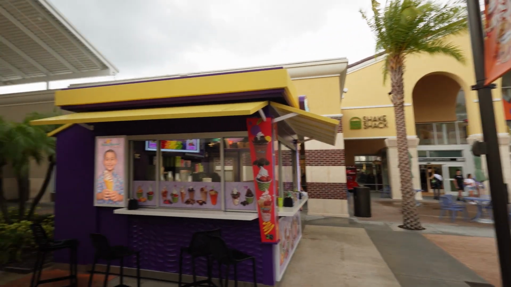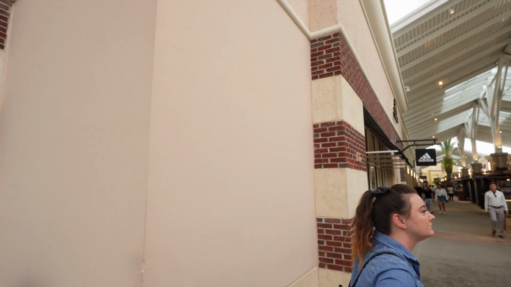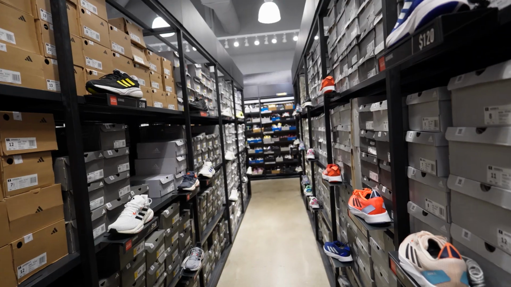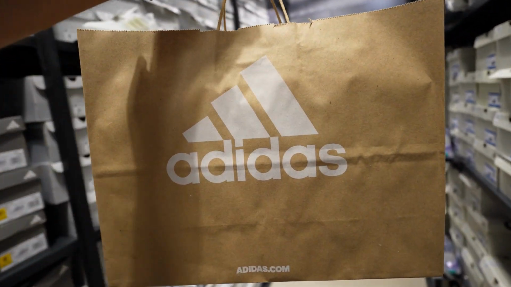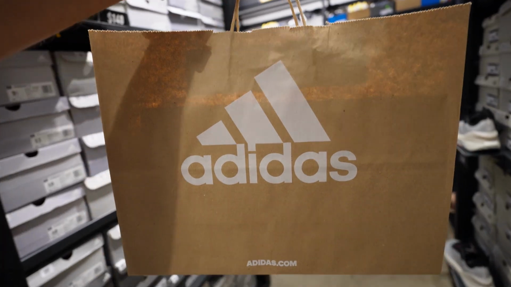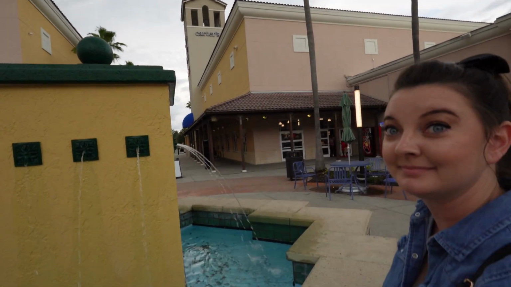So we walked down to the food courts and we're heading inside Adidas right here to see what sort of deals they might have. Alright, so we've been perusing for a couple minutes and I ended up getting a pair of shoes. They are not the most exciting or colorful shoes, but they will definitely work. So we actually both ended up getting some shoes.